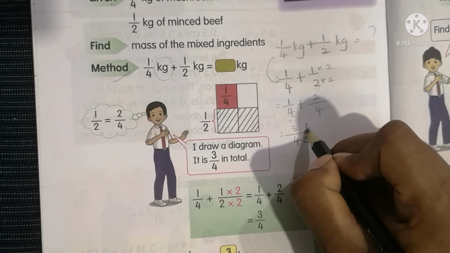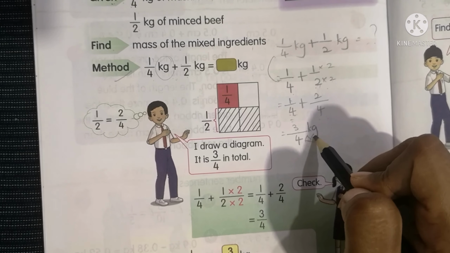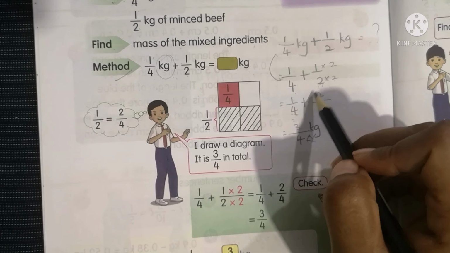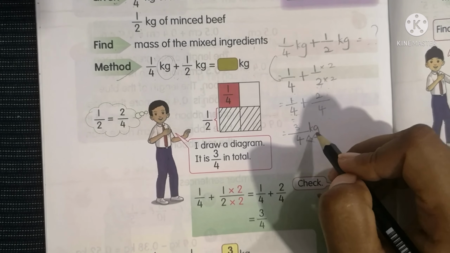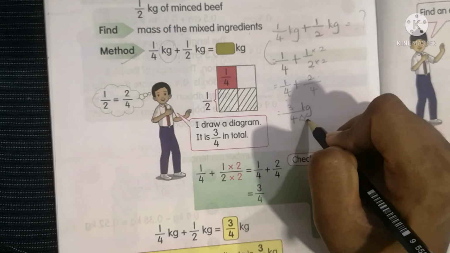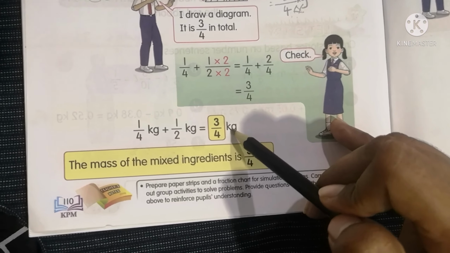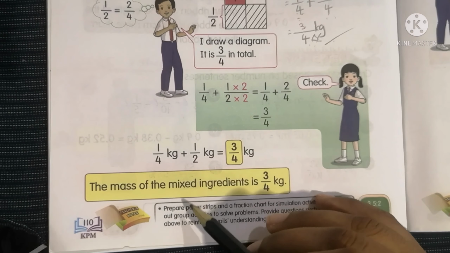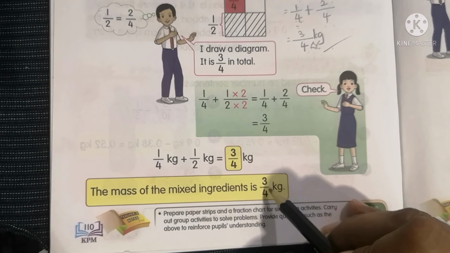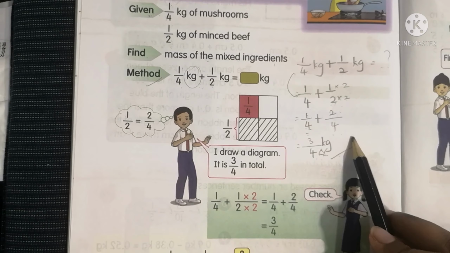And make sure you don't forget to put kg, because this is kg, right? So we have to put the kg in the answer. Even though you are not putting anything, the kg in the solution, still you have to put the kg in your answer. Okay? So can we check the answer? 3/4. 3/4 kg. Same? So the answer is correct. So the mass of the mixed ingredients is 3/4 kg. So this is how you will solve the question. Faham? Okay.